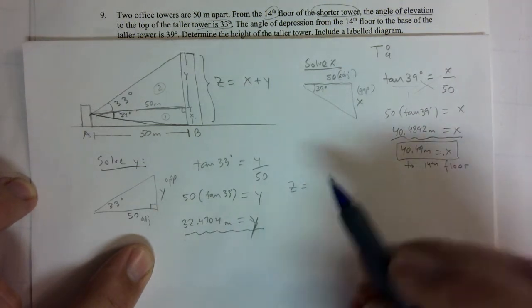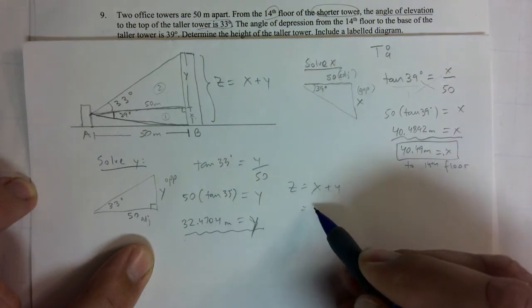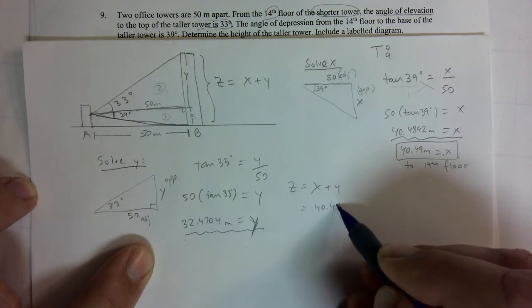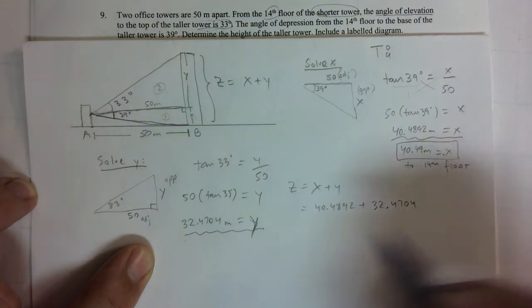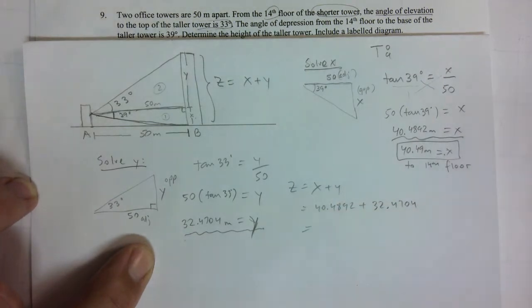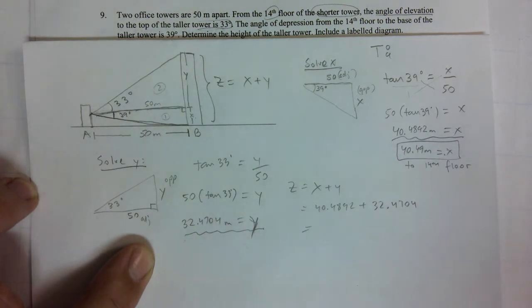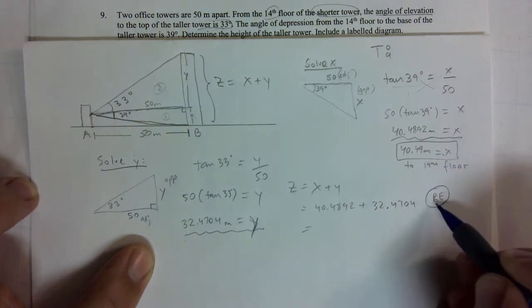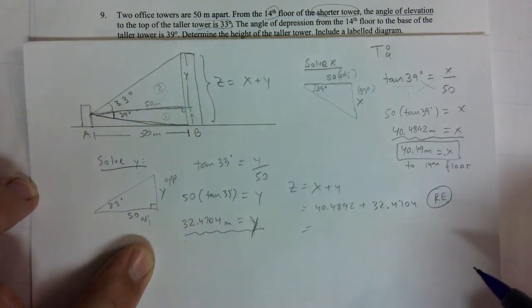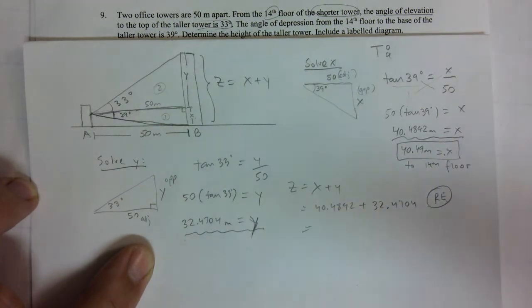Now z is really answering the question, the height of the tallest tower. So that's x plus y, which is 40.4892 plus 32.4704. Some of you got lucky, okay, and you did only use 2 decimals, and it did not affect the final answer. But if it does, you will see something called RE, right? Round early. That's a half mark deduction, right? So make sure you don't round too soon if you're still working with it.